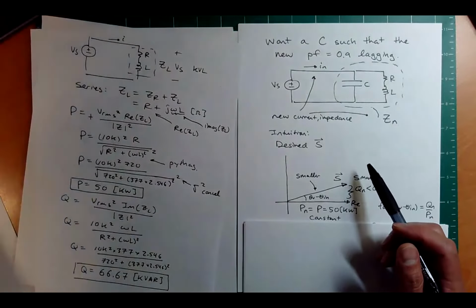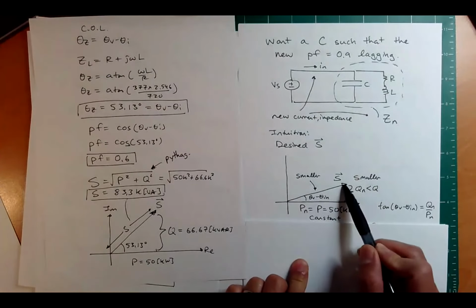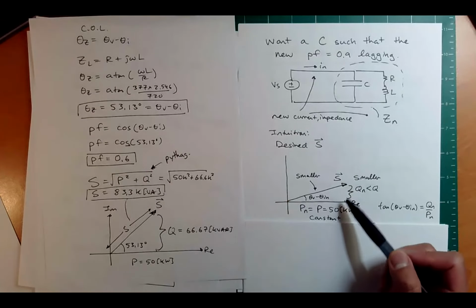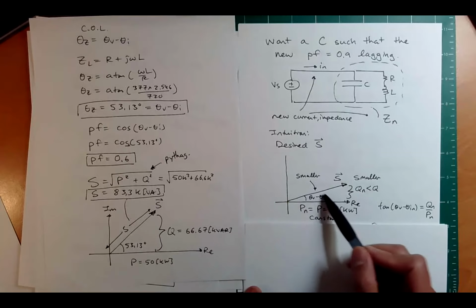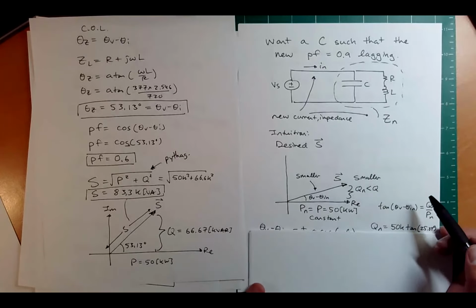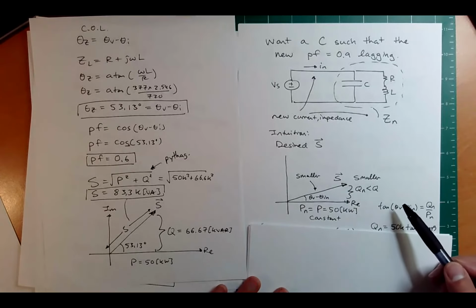Instead of the steep one pointing up at 53 degrees, we want it down here so that S and P are closer. So this is like a 90% ratio. In fact, could we even calculate what this desired theta V minus theta I is? I think we can. Can we even calculate what this new Q is? I think we could.